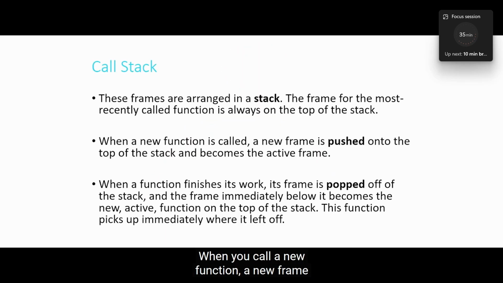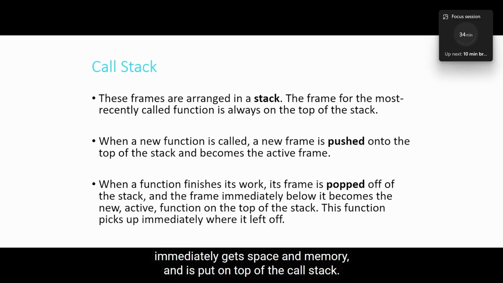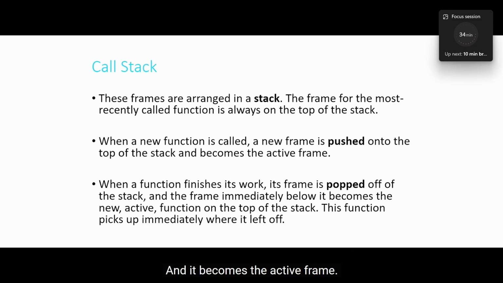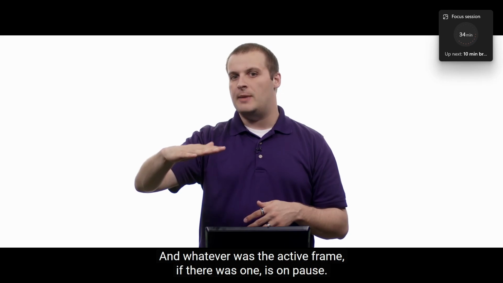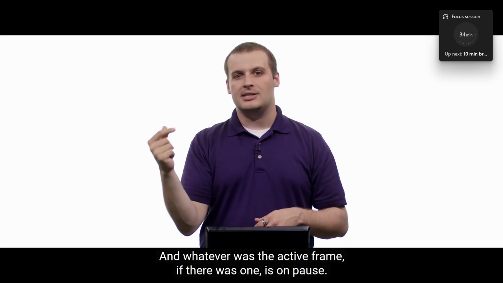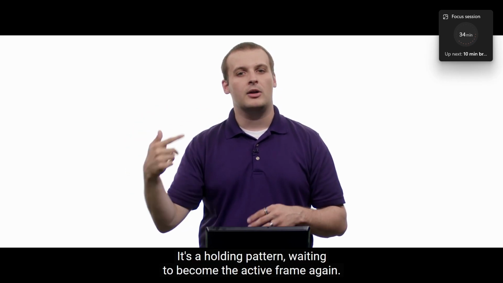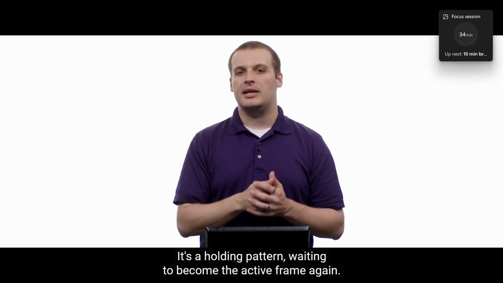When you call a new function, a new frame is what's called pushed onto the top of the stack. So if you call a new function, that function immediately gets space in memory and is put on top of the call stack, and it becomes the active frame. And whatever was the active frame, if there was one, is kind of on pause. It's just sitting there kind of like it's in a holding pattern, waiting to become the active frame again.